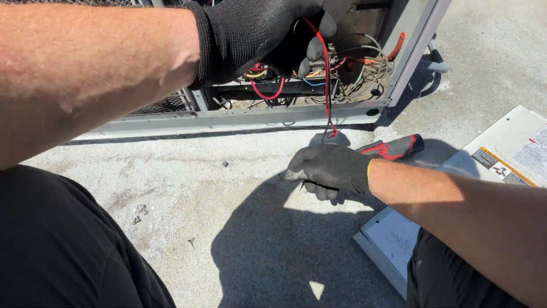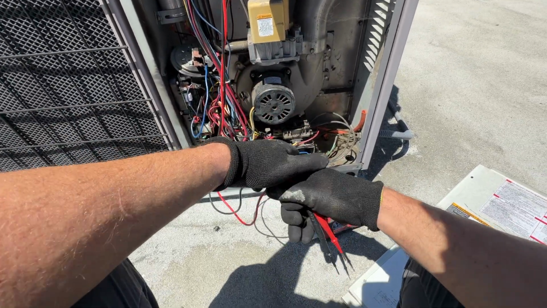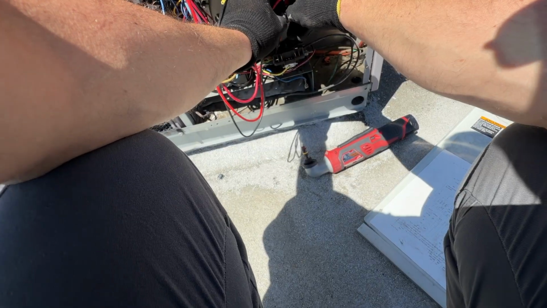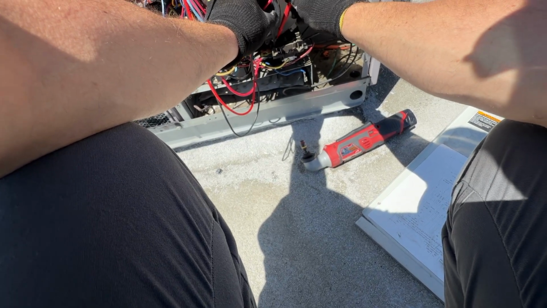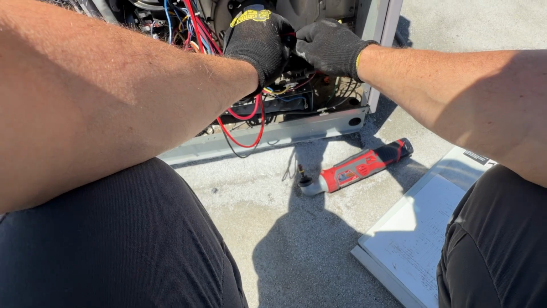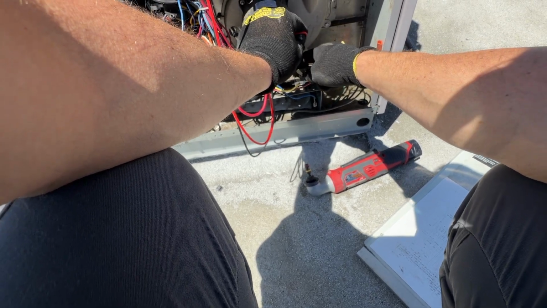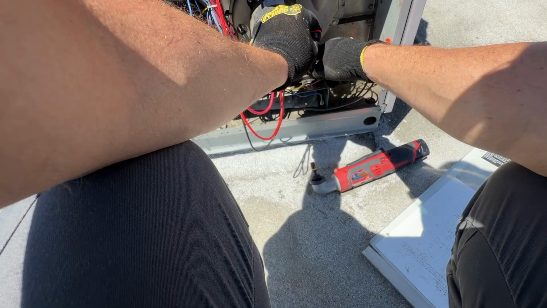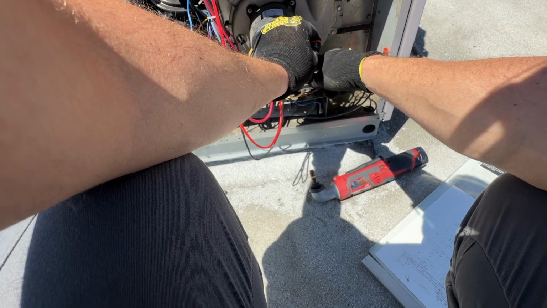Back to life. So now it should be easier. Put the probes on the other side, and alright, we have 237 volts behind it.